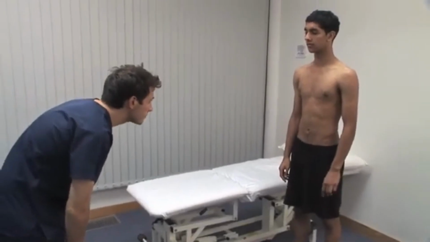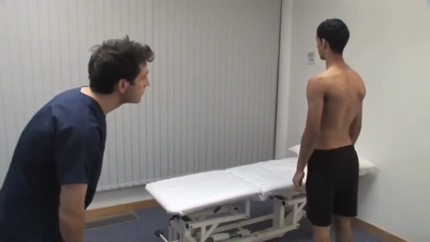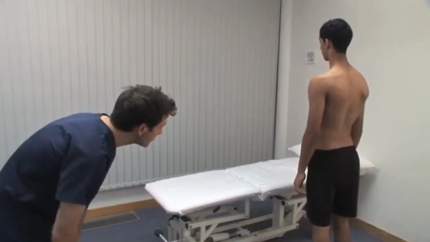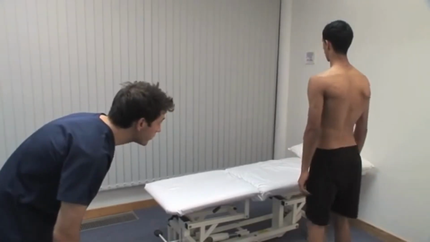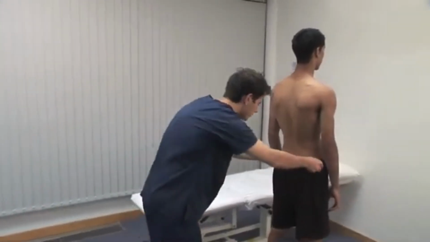Exposed, inspect from in front, the side and from behind. Note any deformity, for example, abnormal curvature. Look for soft tissue abnormalities, such as hairy patch or lipoma, that might overlie a congenital abnormality.